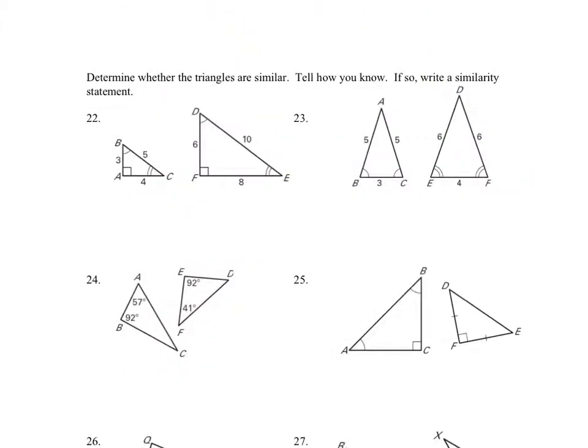Alright, the next set of problems asks us to find if the triangles are similar and tell us how. And we kind of know 4 ways to tell if triangles are similar. One is just the definition of similarity, which says that all 3 sets of sides have to be proportional, and all 3 sets of angles are congruent. So, like in number 22, you can see that we have all 3 sets of angles congruent, and if you compare the side lengths, let's say I do 3 over 6, that equals 1/2, 5 over 10, that also equals 1/2, 4 over 8, that also equals 1/2. So this was the definition of similarity.